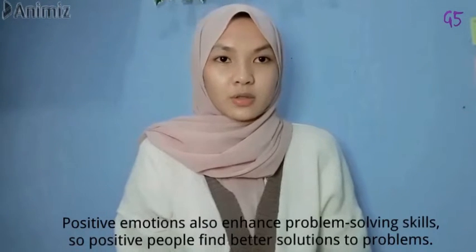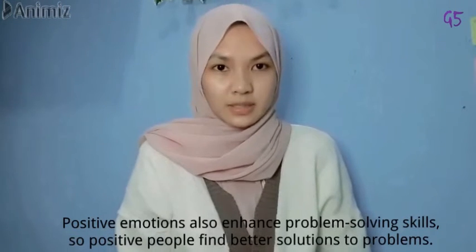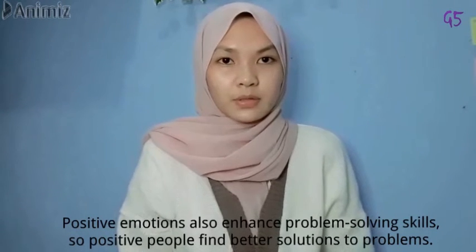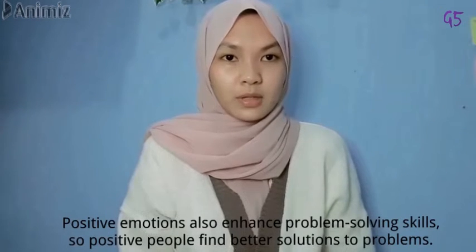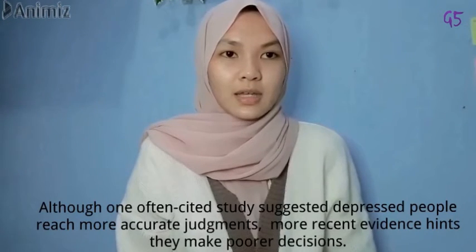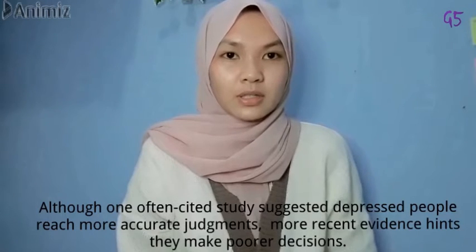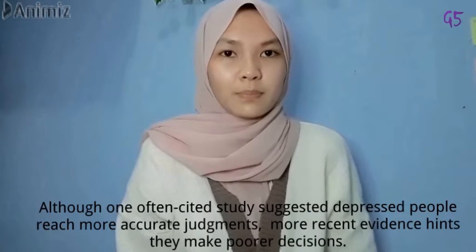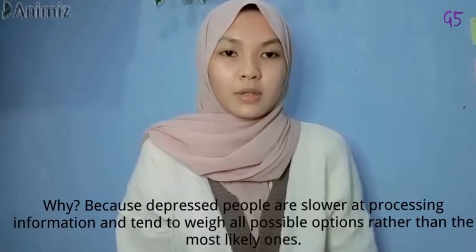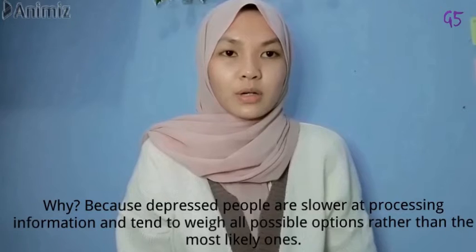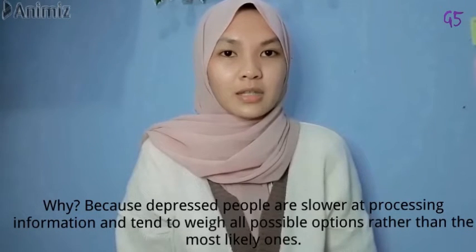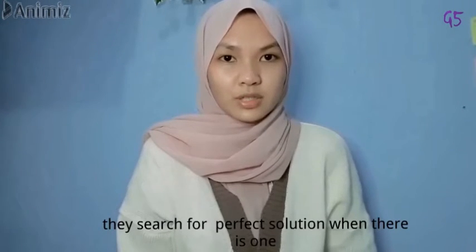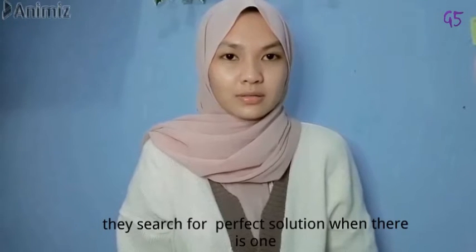Positive emotion also enhances problem-solving skill. So, positive people find better solutions to problems. Although one often-cited study said depressive people reach more accurate judgments, more recent evidence hints they make poor decisions. Why? Because depressive people are slower at processing information and tend to weigh all possible options rather than the most likely ones. They search for the perfect solution when there rarely is one.